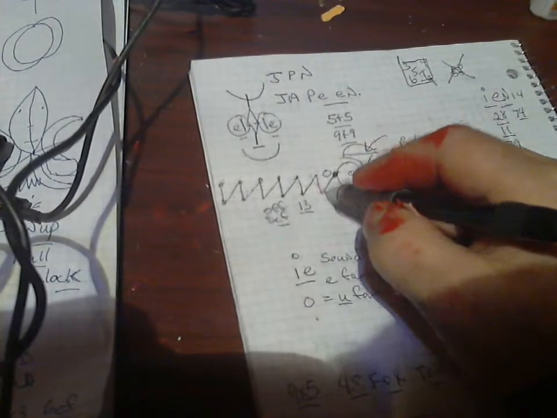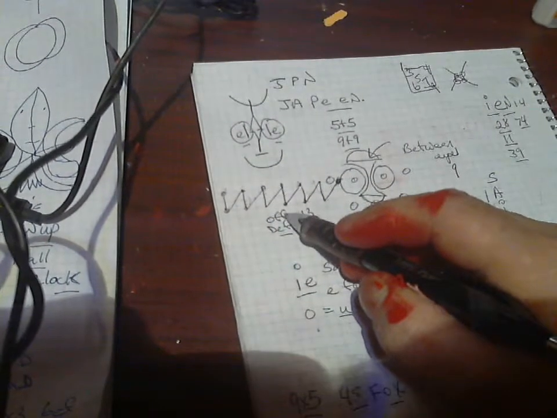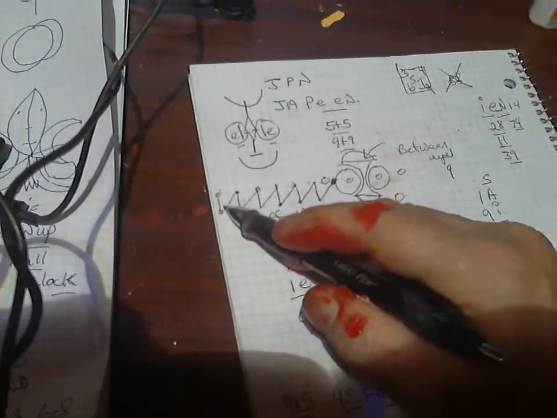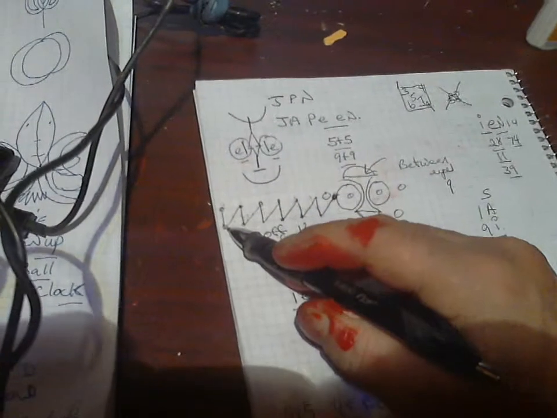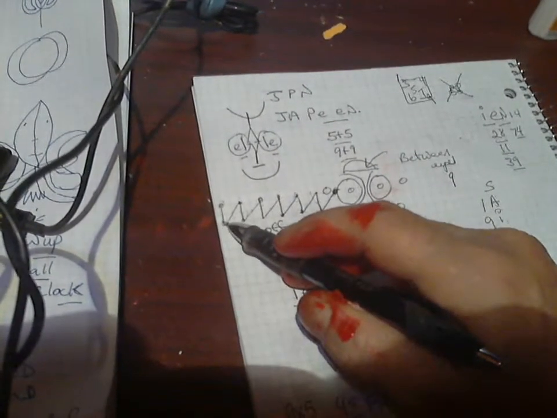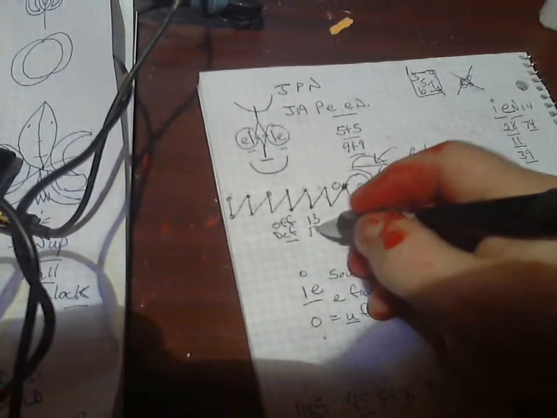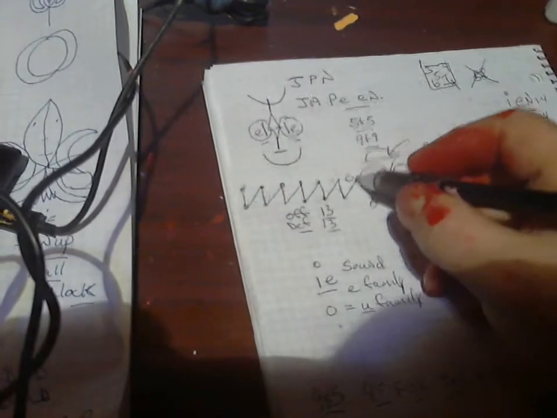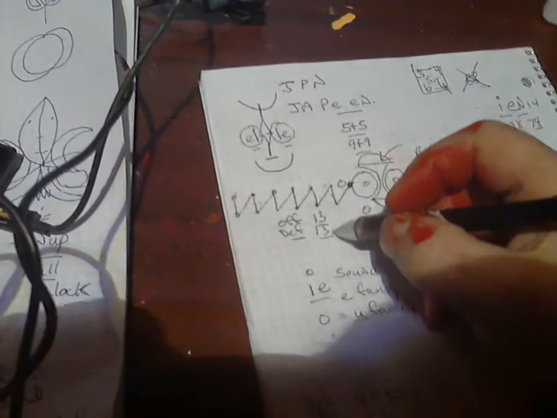Let me try and figure this out. 1, 2, 3, 4, 5, 6, 7 defense has been played by the offensive team. But it is the reverse. They're playing defense 6 times and offense 7 times. Something's wrong with this. They're playing 7. They're playing 6.